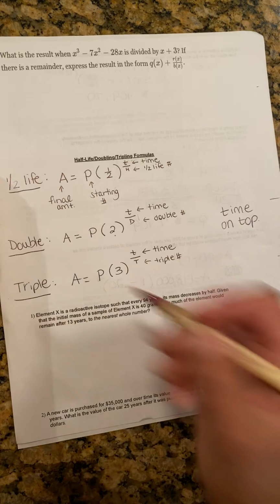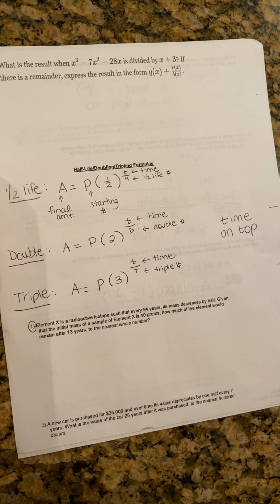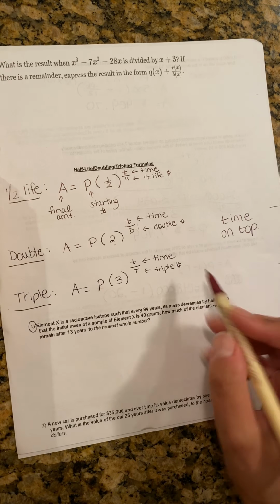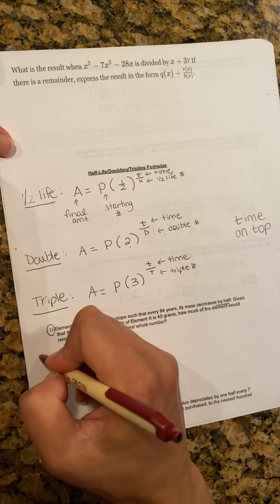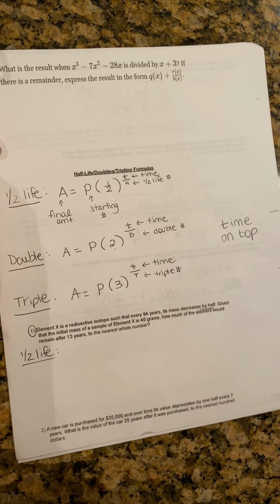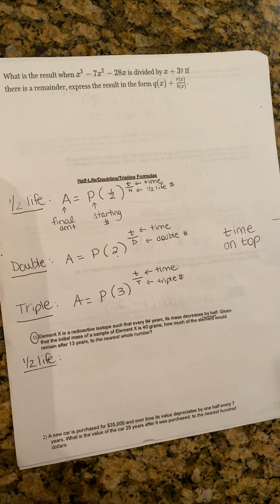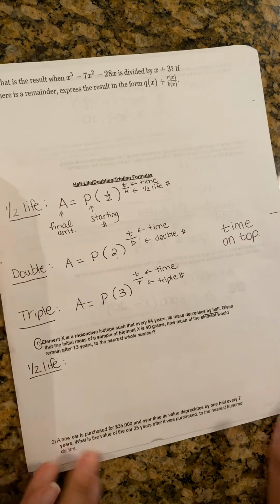All right, I'm going to do number 1 with you. It says element X is an isotope such that every 94 years, its mass decreases by half. So right there, this is half-life. Given that the initial mass of a sample of element X is 40 grams, how much of the element would there be after 13 years, rounded to the nearest whole number?